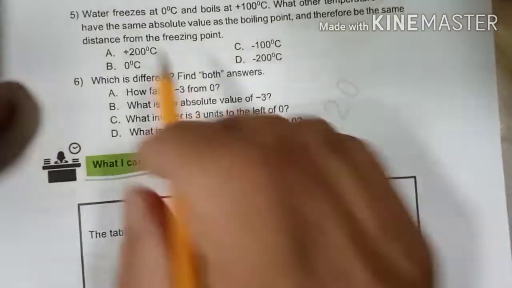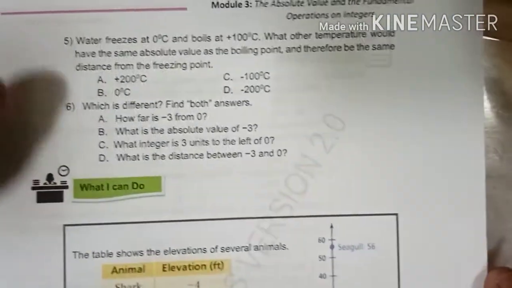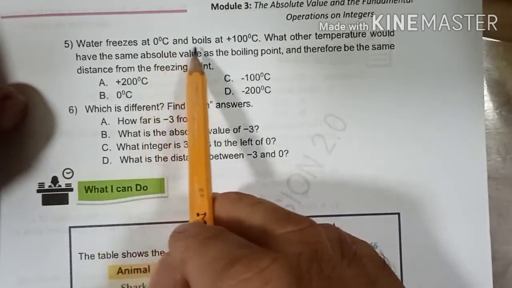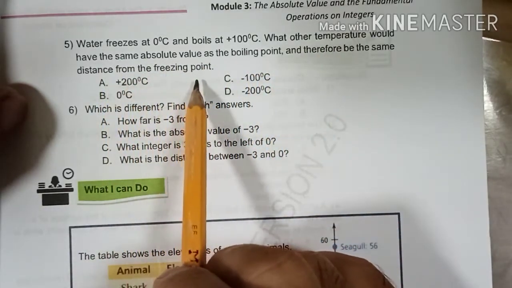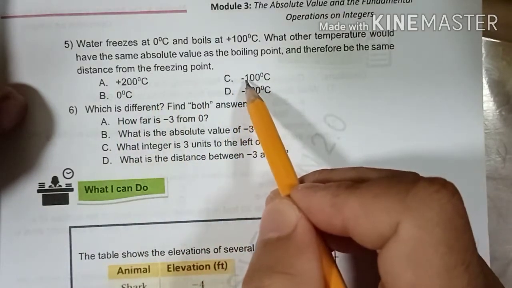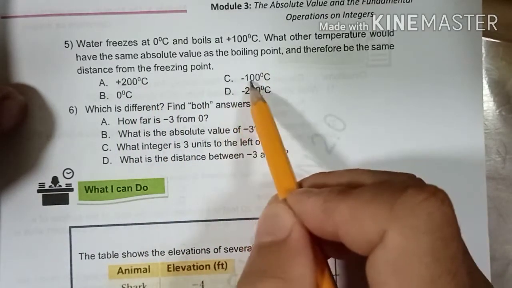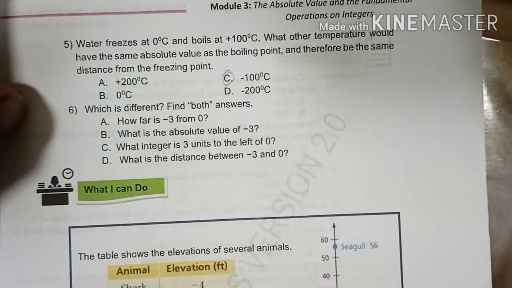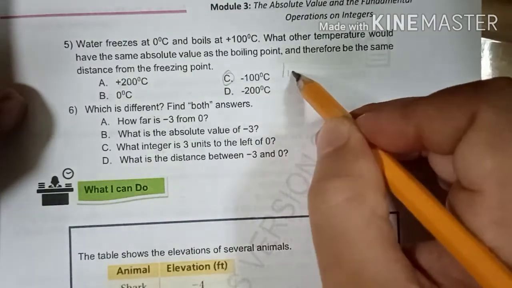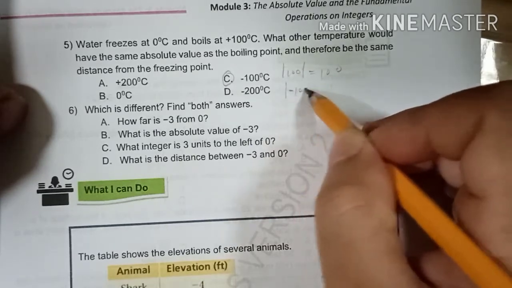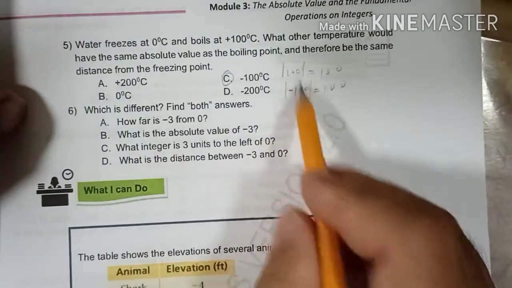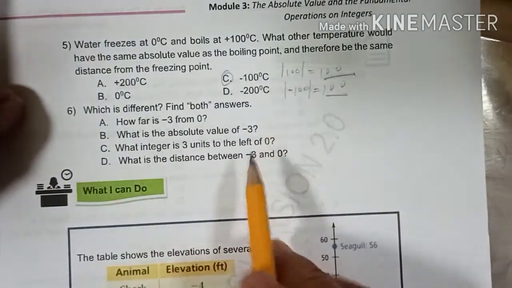Here, number 5. Water freezes at 0 degrees Celsius and boils at 100 degrees Celsius. What other temperature would have the same absolute value as the boiling point and therefore be the same distance from the freezing point? The answer is negative 100 degrees. Because when you say absolute value of 100, the answer is 100. Absolute value of negative 100, the answer is 100. They're the same answer when talking about absolute value.